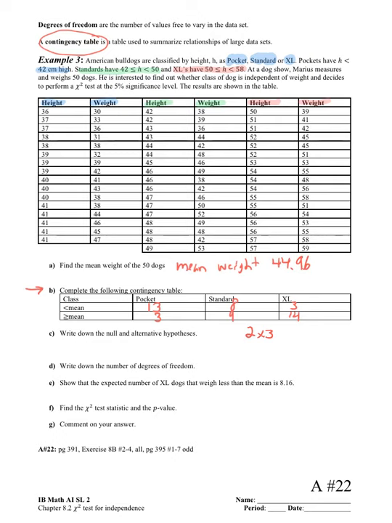Now we're going to write the null hypothesis, and we're going to say the null hypothesis for this one. We're hoping that the class of the dog is independent of weight.